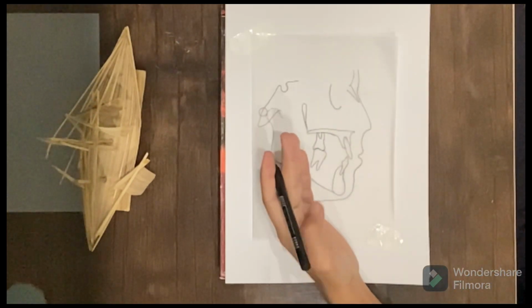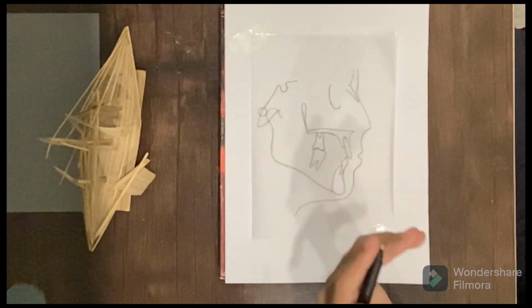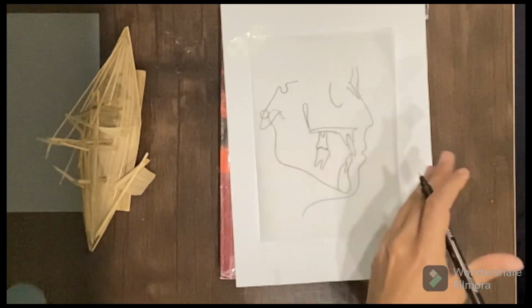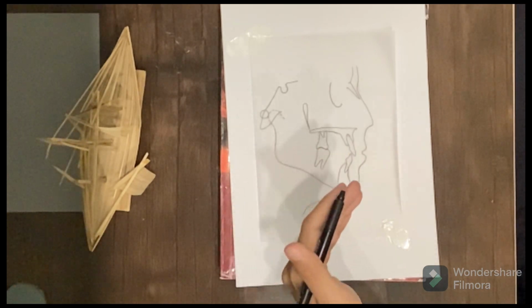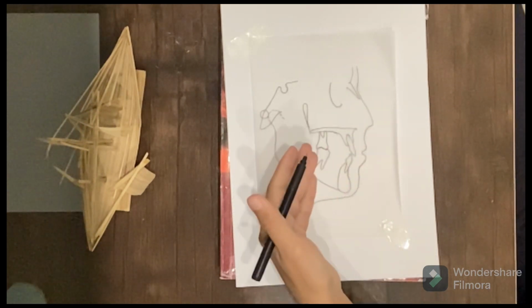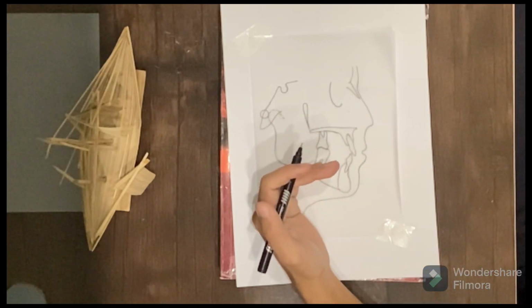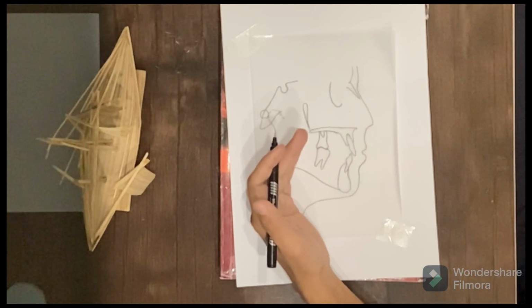Basically, it is a two-dimensional image of a three-dimensional human skull, and by this we can differentiate among different types of malocclusions, such as whether it is due to a skeletal problem, a dental problem, or soft tissue anomalies. We can also check the prognosis of the patient, as well as the changes which have taken place during the growth of the individual.